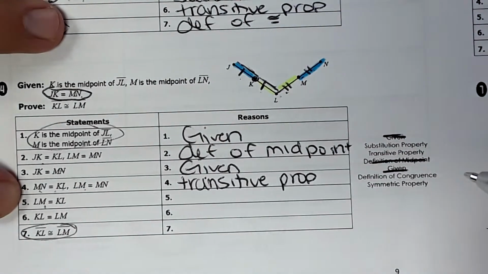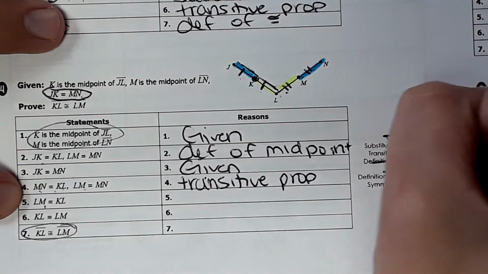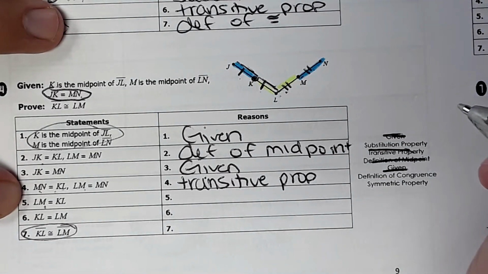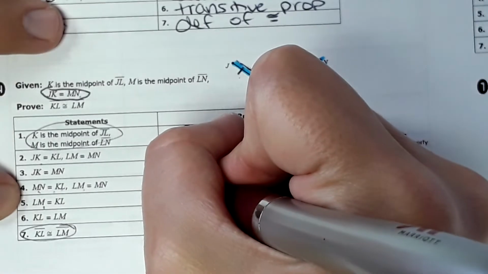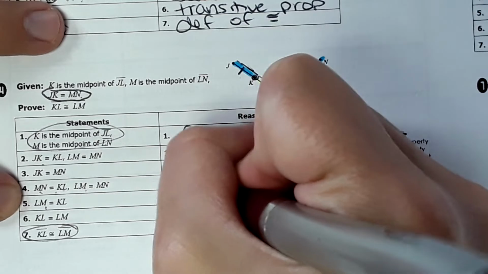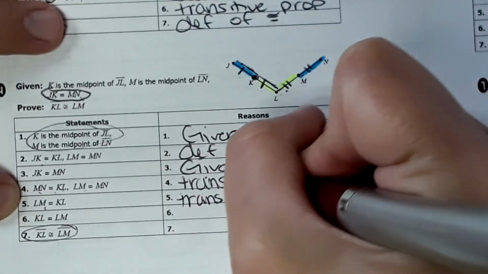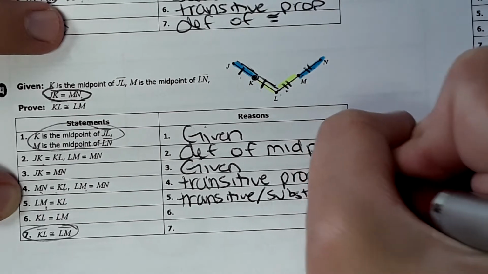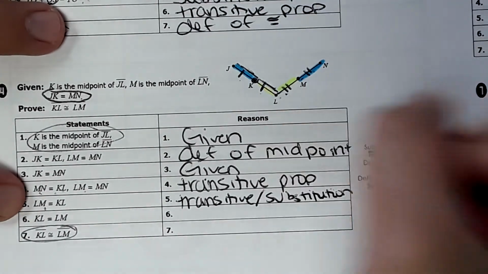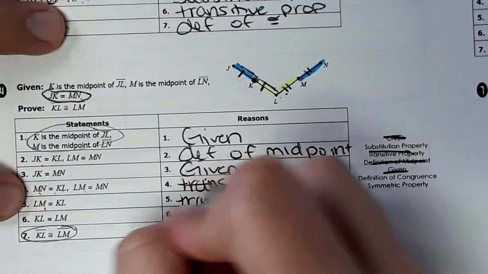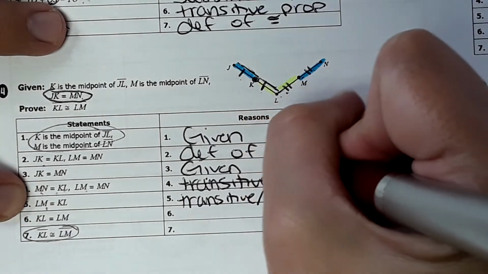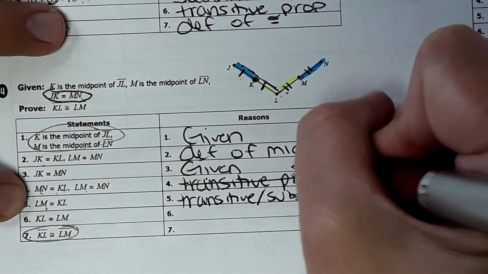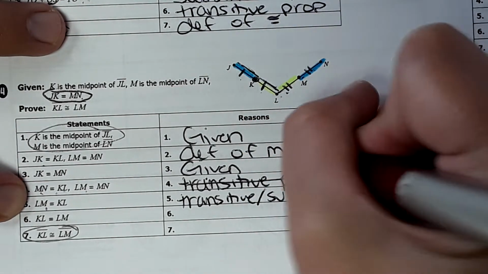I feel like that's transitive too, but there's only one transitive over here. Transitive or substitution? I feel like 4 is substitution and 5 is transitive. Okay. As far as on your homework, usually they only have one or two options, or it's very obvious what's what.